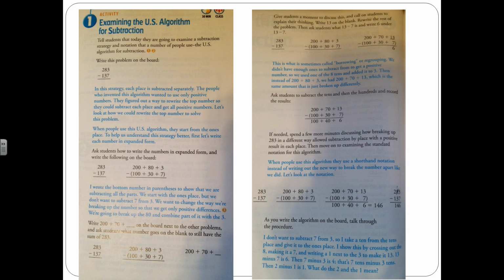On pages CC 41 and CC 42 in Investigations in the Common Core State Standards, Grade 4, students study each step of the U.S. algorithm. When looking at the numbers in expanded form and the equivalent notation that results from regrouping the numbers, students have the opportunity to make sense of the algorithm.